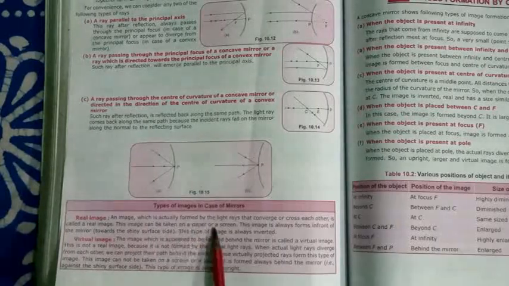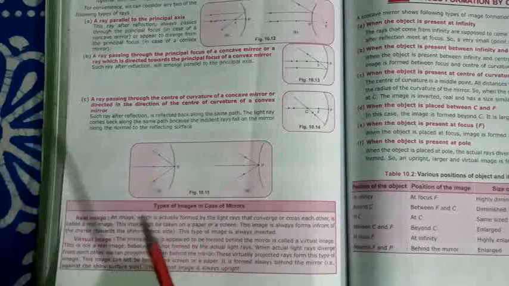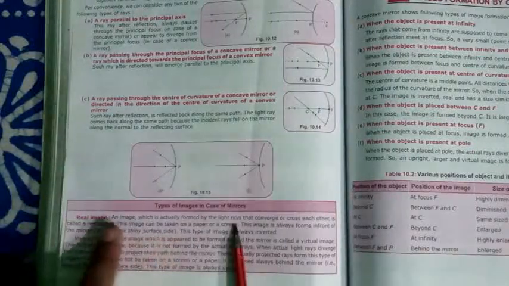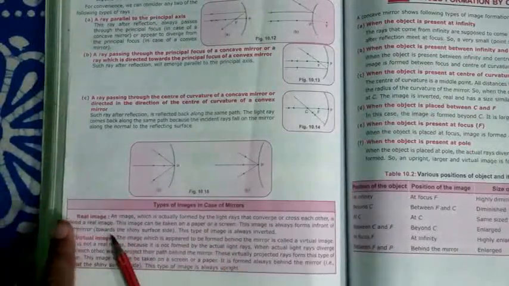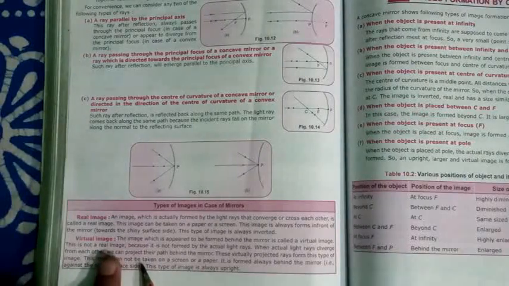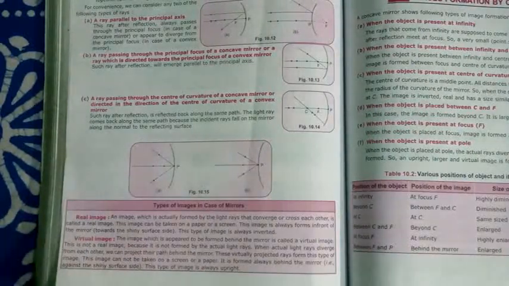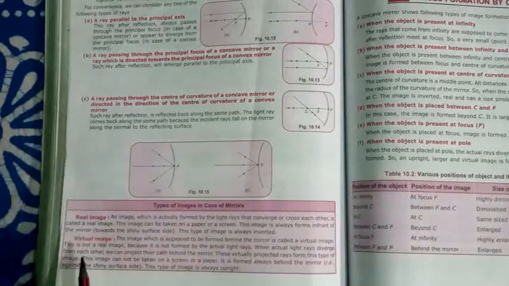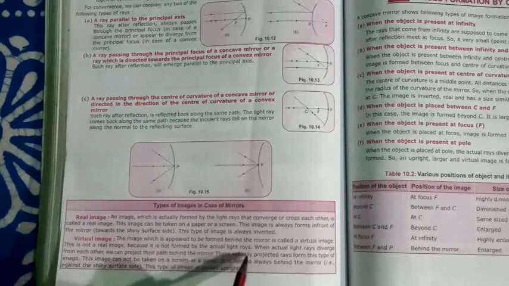Images which are actually formed by light are real images, and those formed behind the mirror are virtual images. This is not a real image because it is not formed by actual light rays.